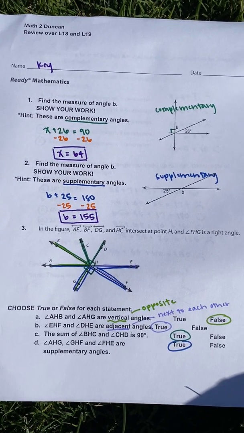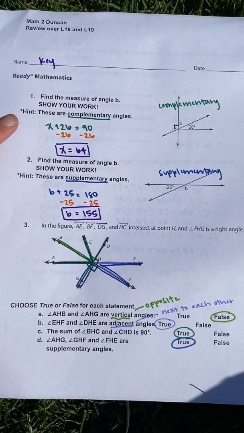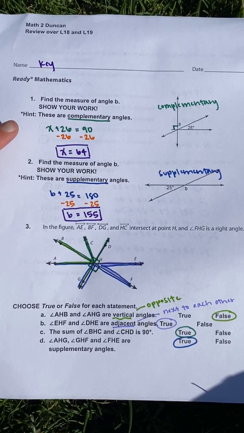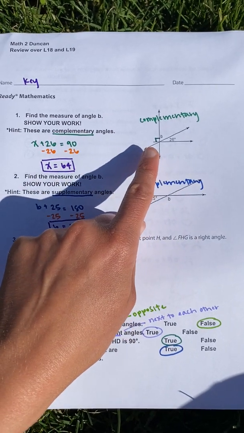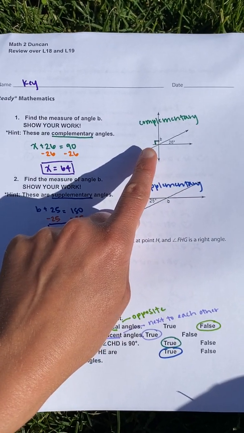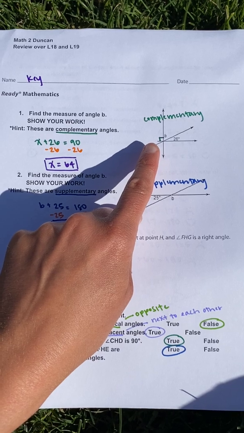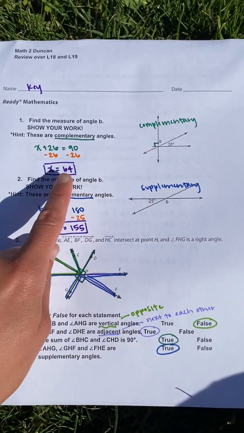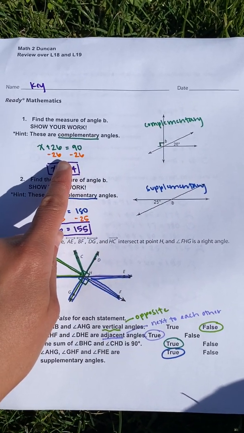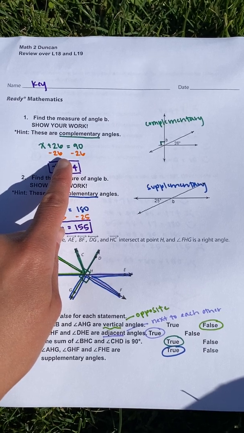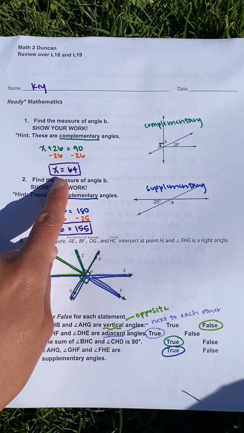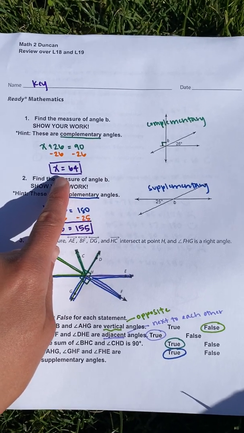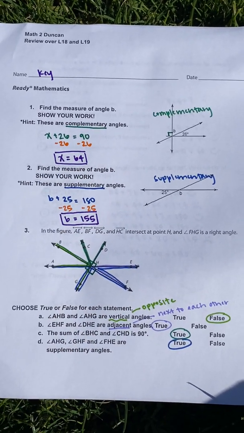Problem number 1, you were finding the measure of angle B, and I gave you a hint, said these angles are complementary. Remember, if it's 90 degrees, that means that they both add up to 90. So B plus 26 is equal to 90. And we want to use inverse operations to solve that equation. So I subtracted 26 from both sides to get that B is equal to 64 degrees.